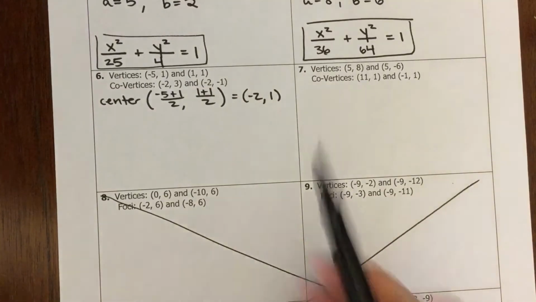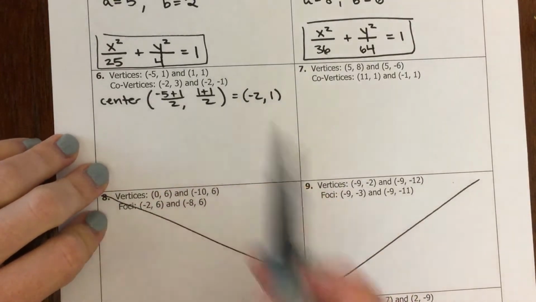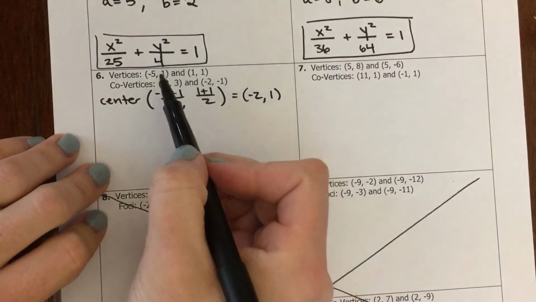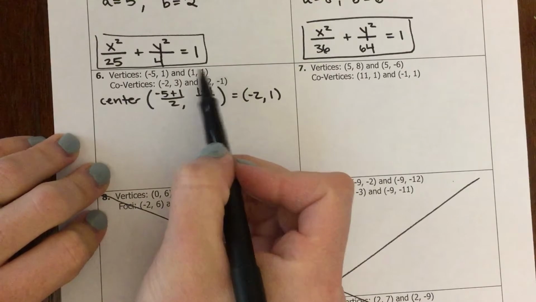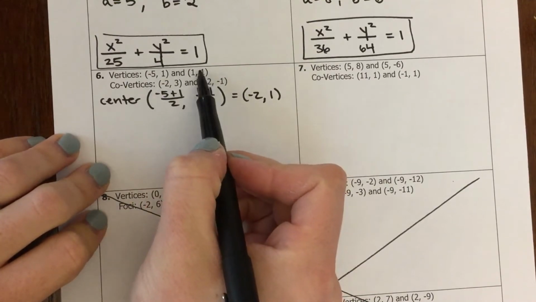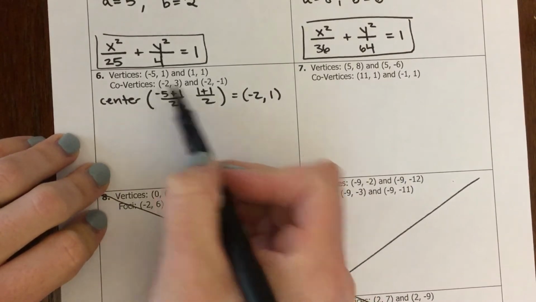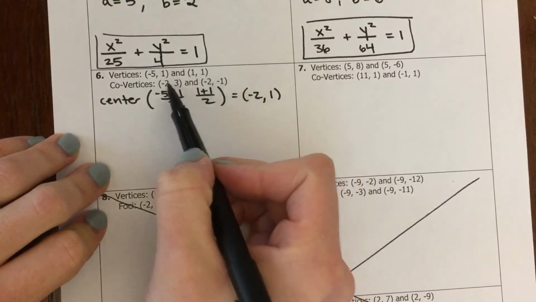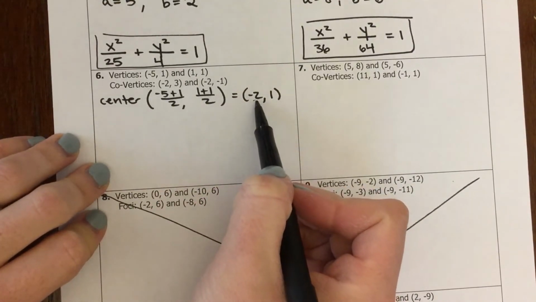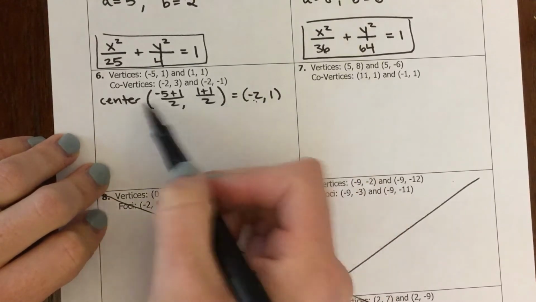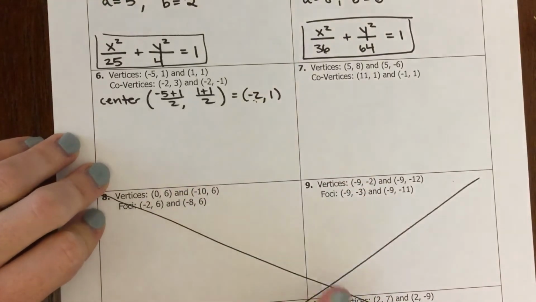Here's another thing I want to point out. You might be able to get good enough at these that you can just look and tell me what the center is. Notice the vertices share the same y coordinate, so the center must also have that y coordinate. And the co-vertices share the same x coordinate, so the center must also share that x coordinate. If you notice that pattern and you don't need to do a midpoint formula, I am a-okay with that.